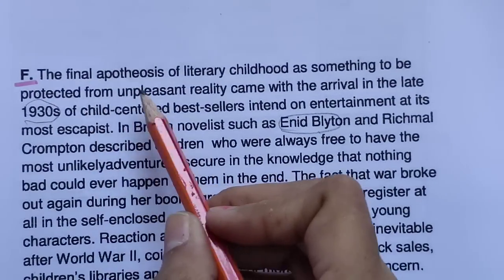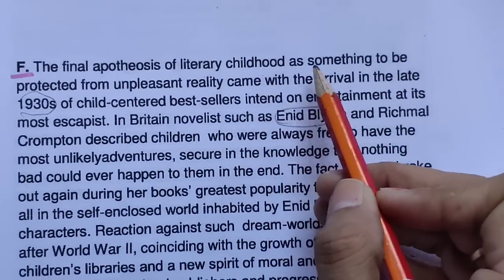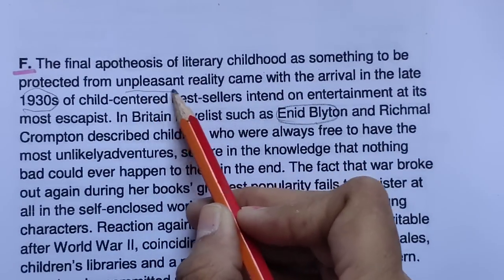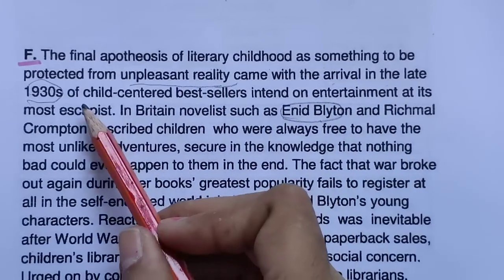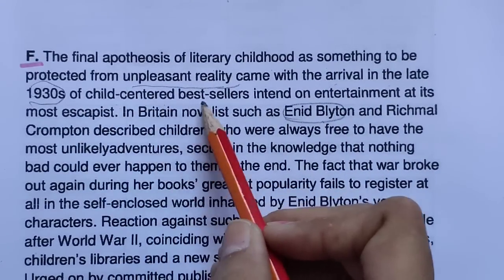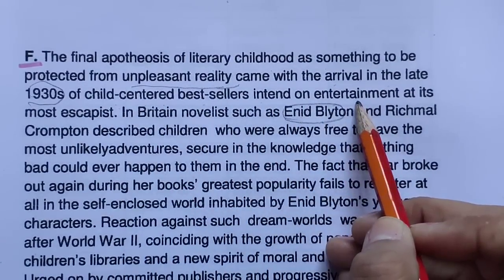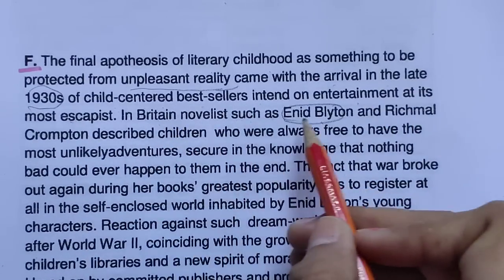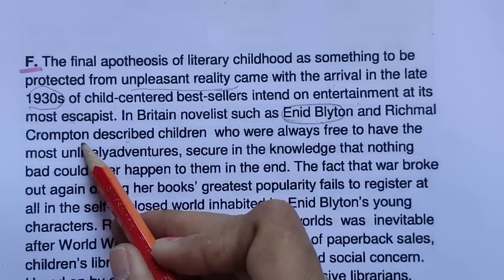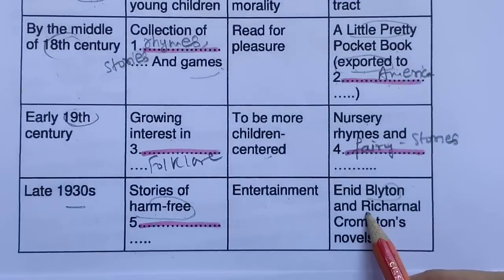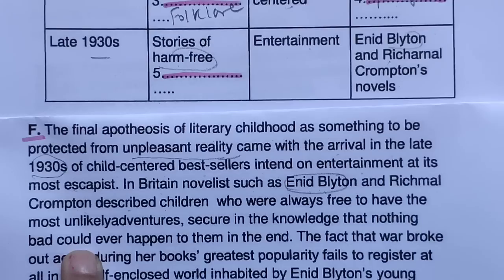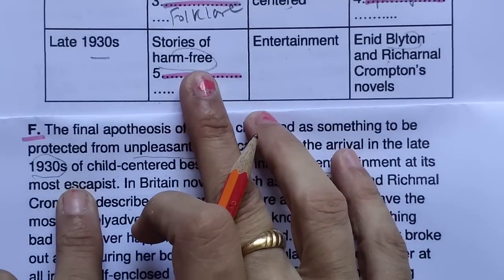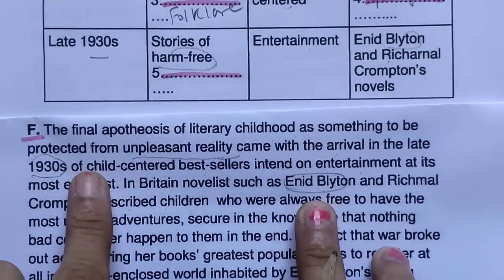Okay, the final apotheosis of literary childhood as something to be protected from unpleasant reality. Unpleasant reality came with the arrival in the 1930s of child-centered bestsellers intent on entertainment, most in Britain novelist. Okay, so this person's name is here. I will show it like that. So stories of Humphrey, everything I have got, nothing they have given.